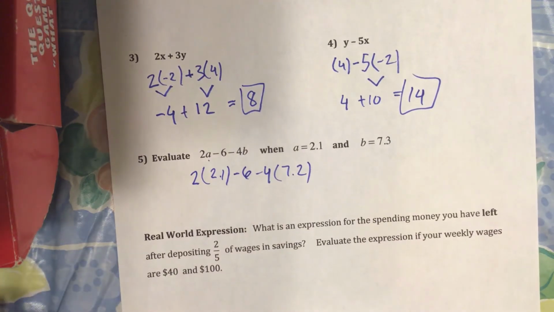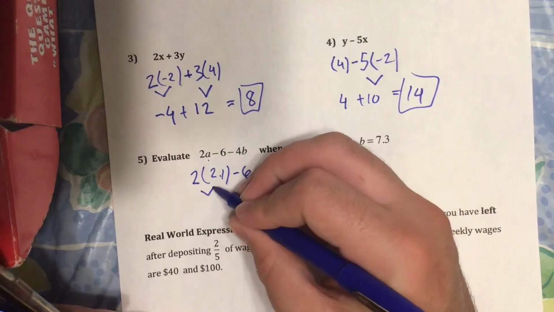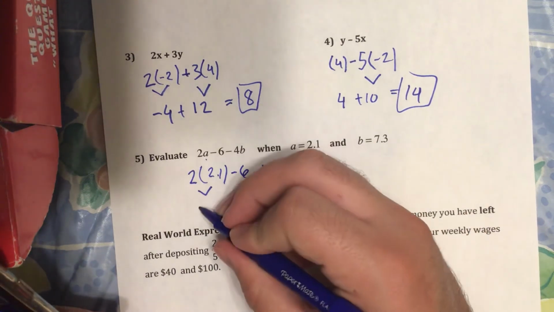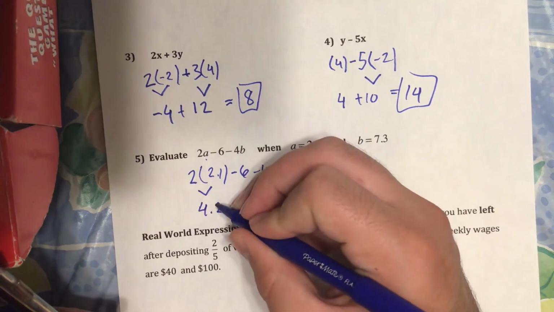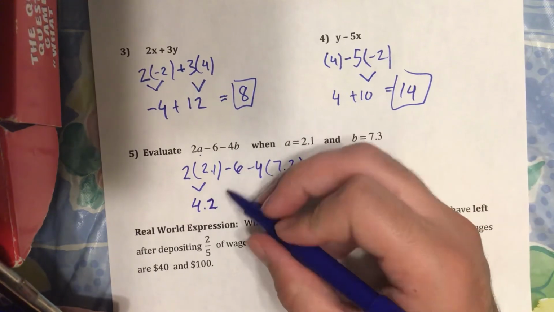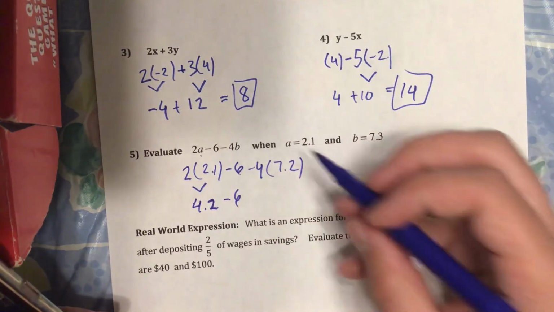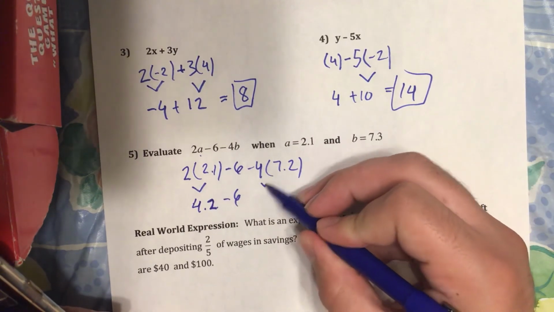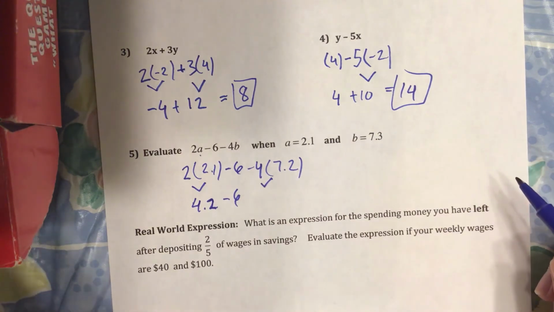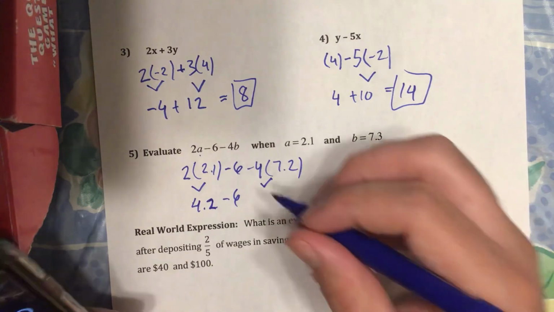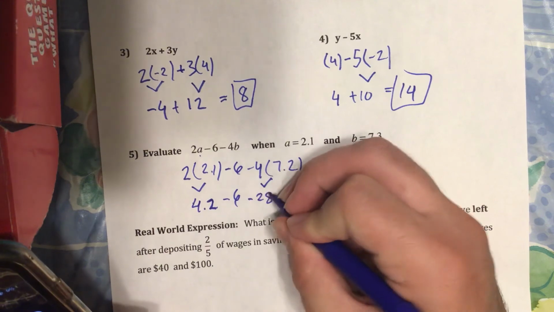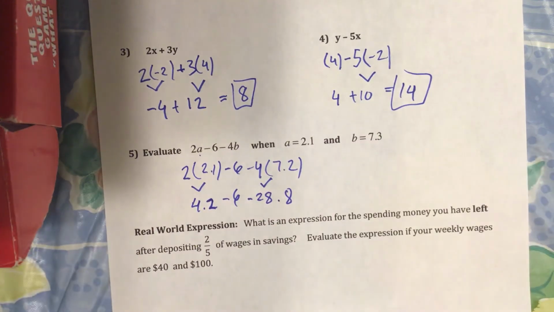Okay. I'm going to take care of my multiplication. So this 2 times 2.1 is 4.2. I'll leave the -6 alone. And then -4 times 7.2, I believe, is -28.8.